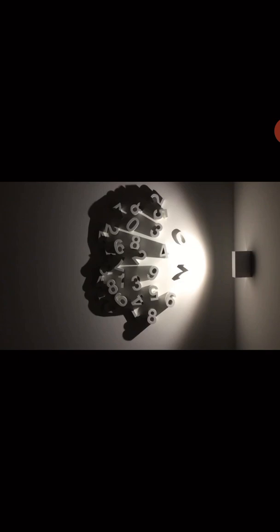The object absorbs all the light. As soon as you keep the object in between, the object absorbs all the light that was passing through, and then there is no light left to fall on the other side. So the shadows which are formed on the other side of the object are dark in color.